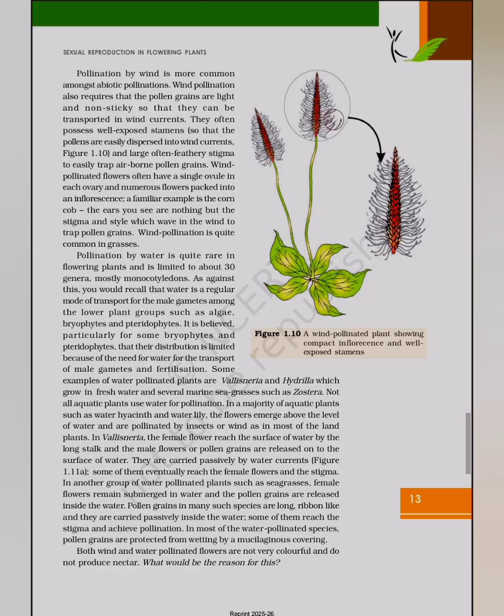Wind-pollinated flowers often have a single ovule in each ovary and numerous flowers packed into an inflorescence. A familiar example is the corn cob. The tassels you see are nothing but the stigma and style, which wave in the wind to trap pollen grain. Wind pollination is quite common in grasses.